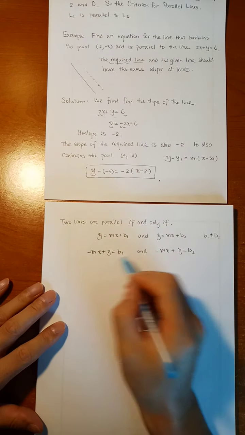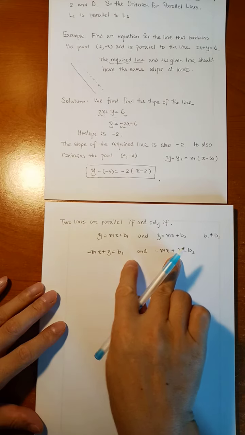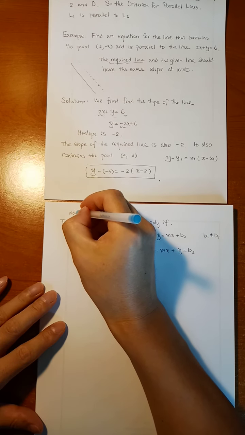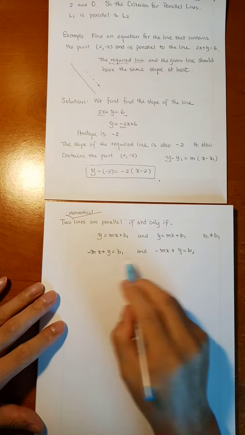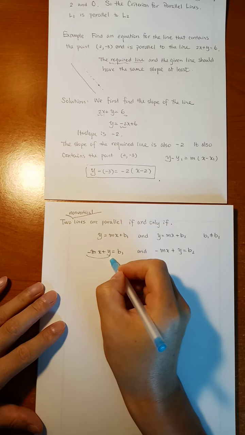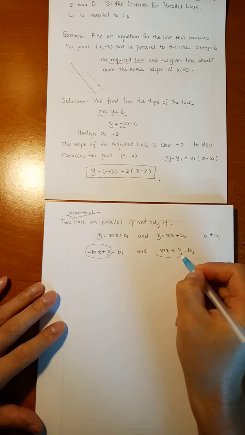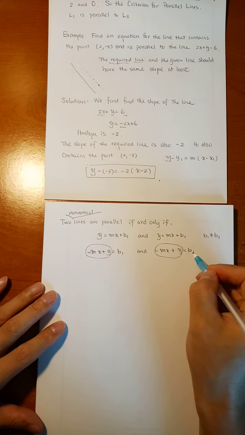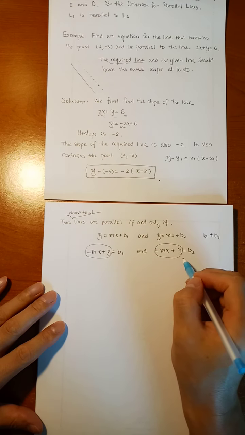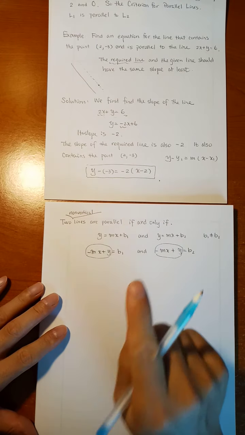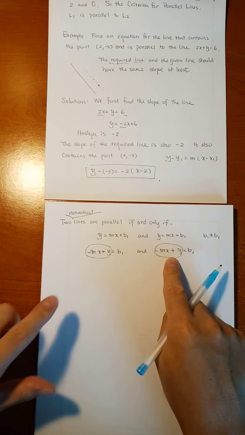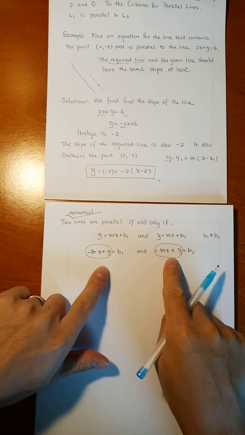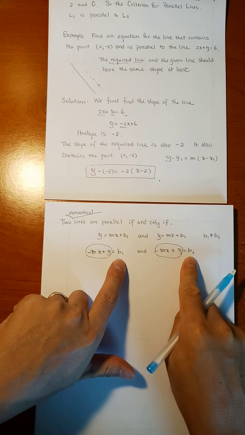So you will see that two parallel, non-vertical lines have the same left-hand side in the general form, but with different right-hand sides.